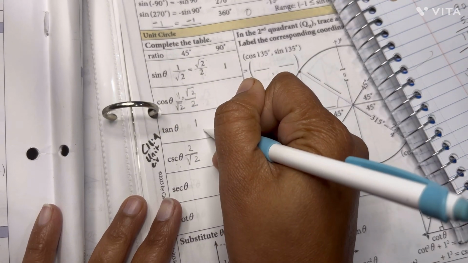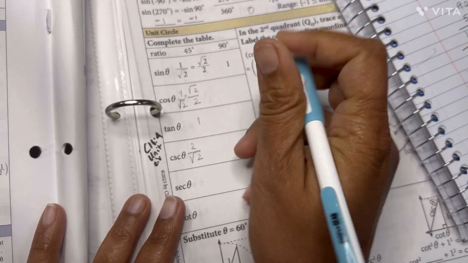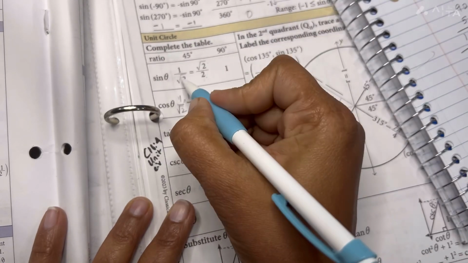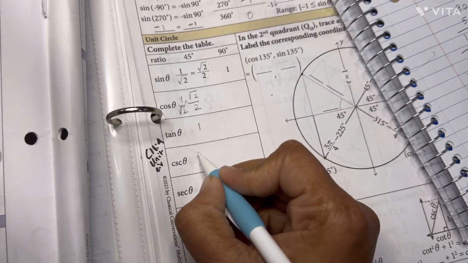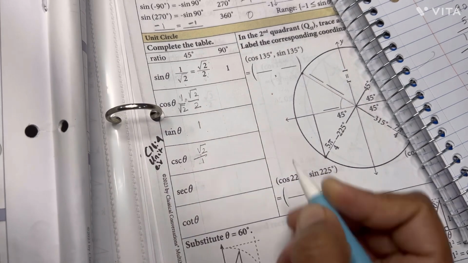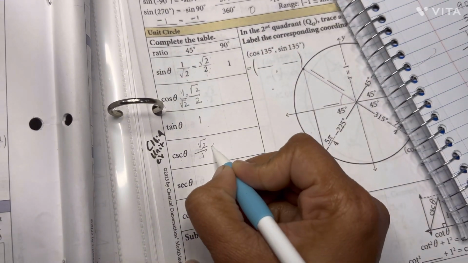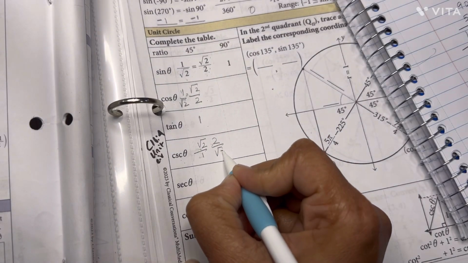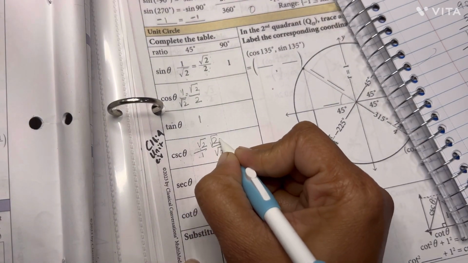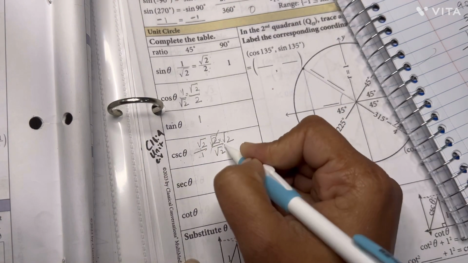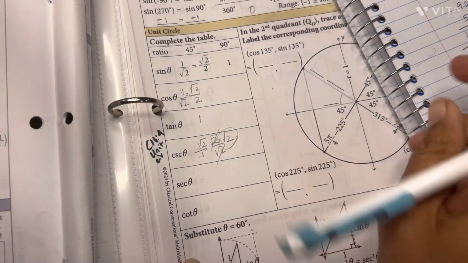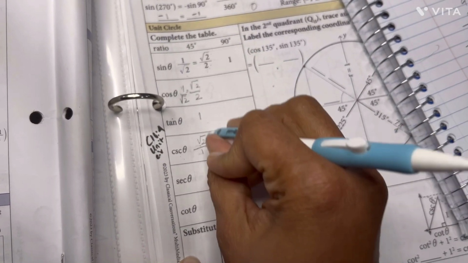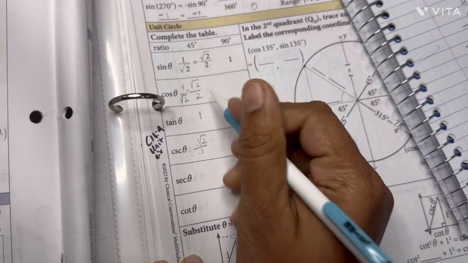And your tan theta now is 1, and your cosecant theta is the reciprocal of your sin theta. So I'm just going to flip this, and that's going to become square root of 2 over 1. You could also flip this and write 2 over square root of 2, I could still write this 2 as square root of 2 times square root of 2 and cancel one of these out, and I would be left with square root of 2. So it's just the same thing. I just got worried that I was doing something wrong, but it's the same thing essentially.